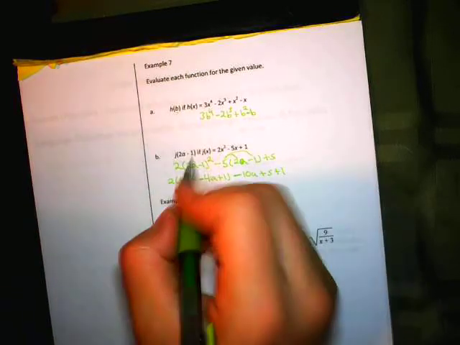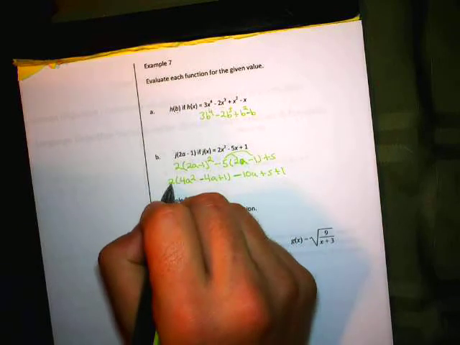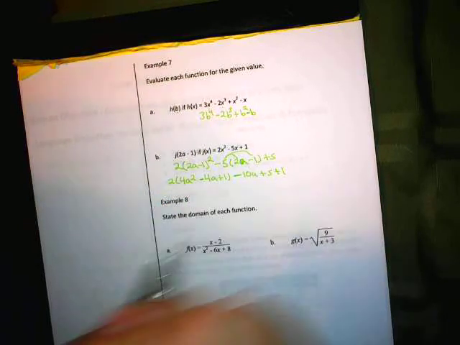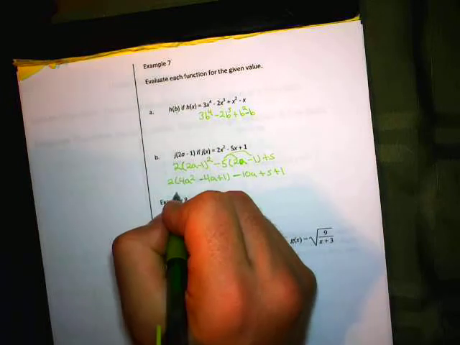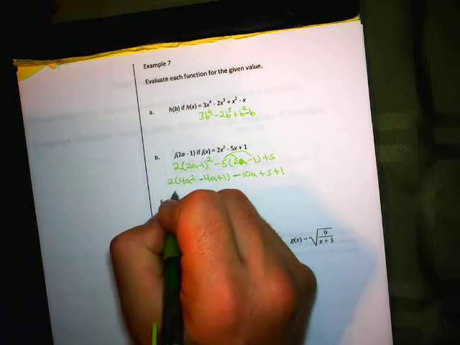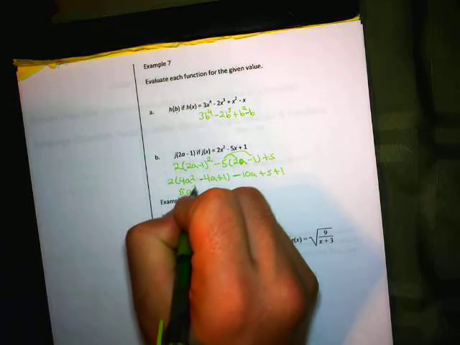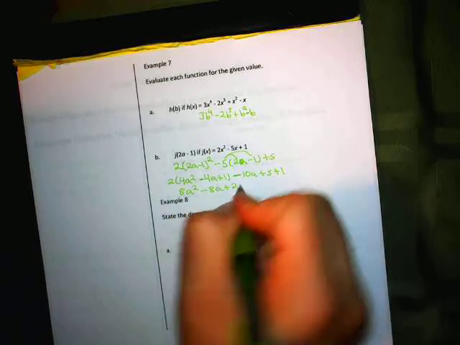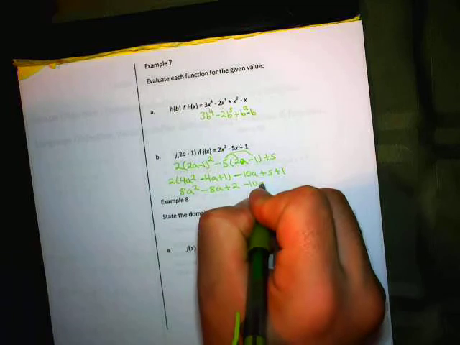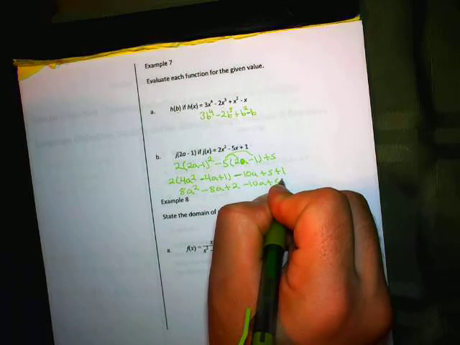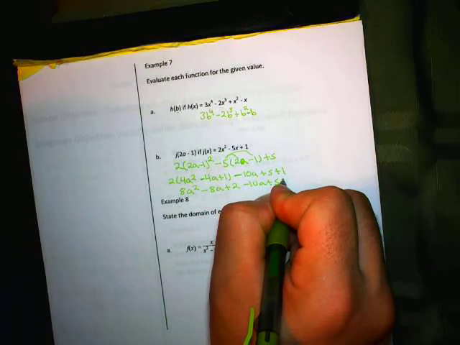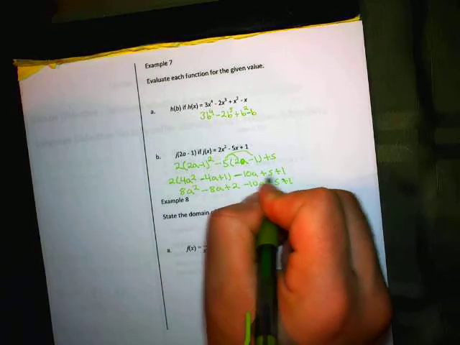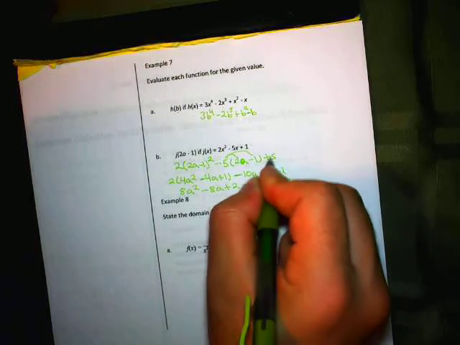Now on my third step, I'm going to distribute right here. So 2 times 4a squared becomes 8a squared, minus 8a plus 2, minus 10a plus 5 plus 1. I'm sorry, this 1 should have been inside. I mixed it up right there.